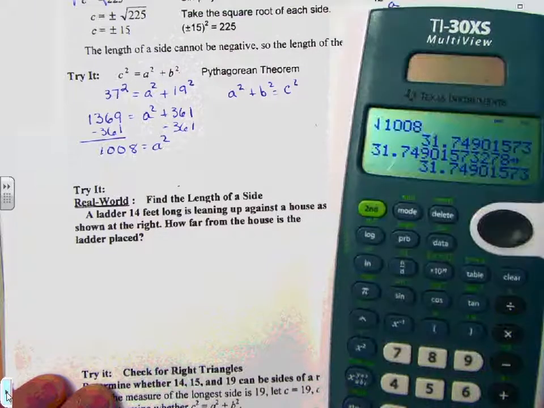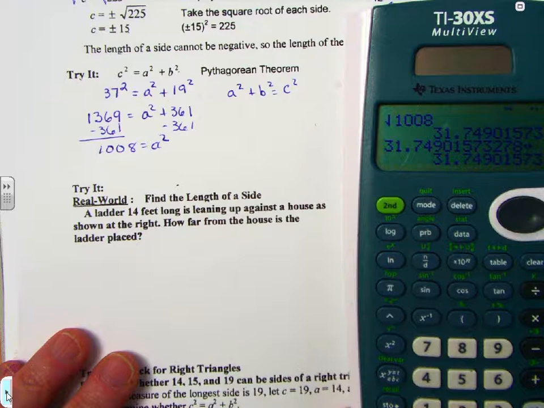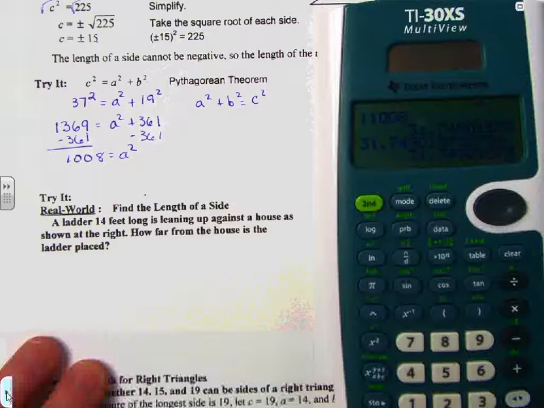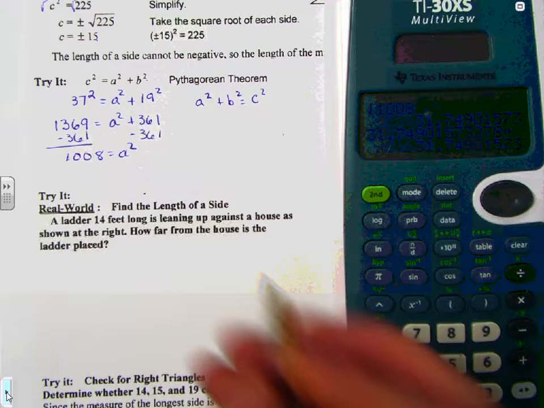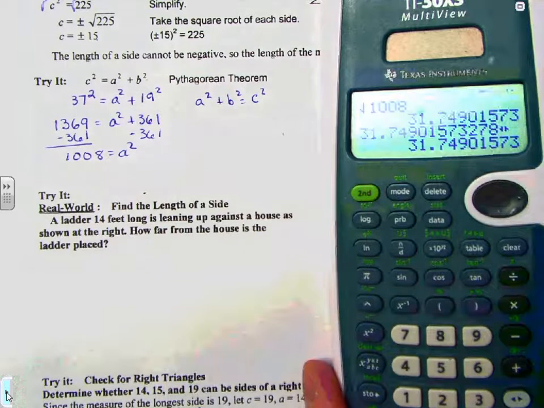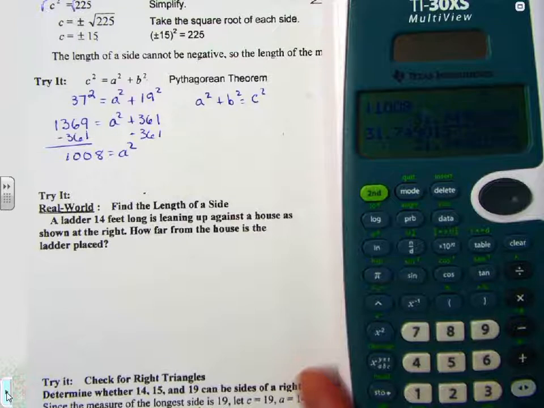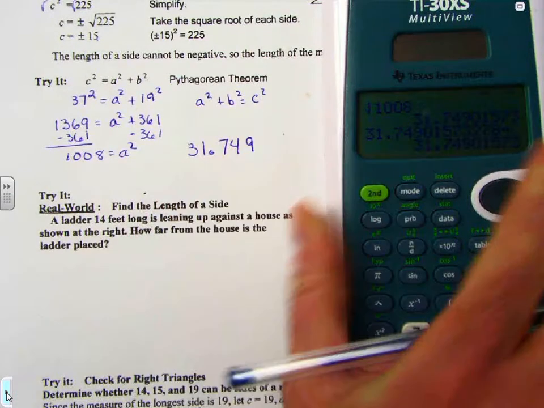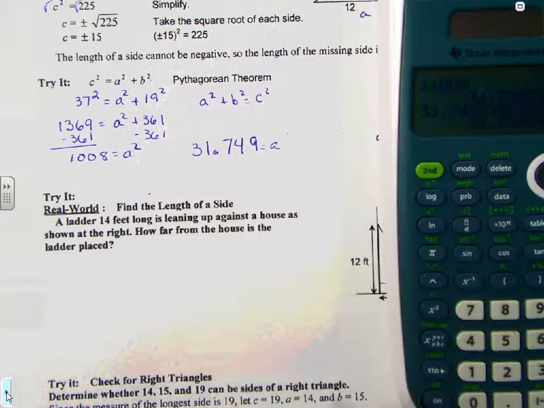So let's practice that because your homework is going to ask you to round to the nearest 100th today. Some of us are not very good at rounding. 100th, not 10th this time. All right, so we have 31.749, and that would be equal to the value of A. But I have to round to the nearest 100th.